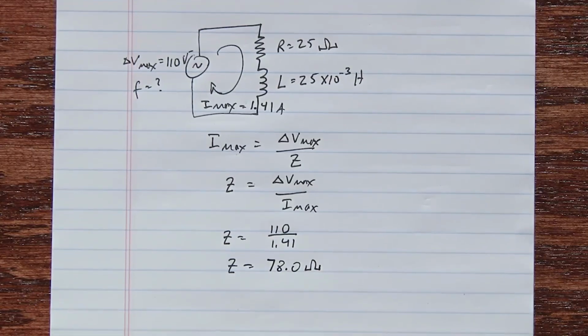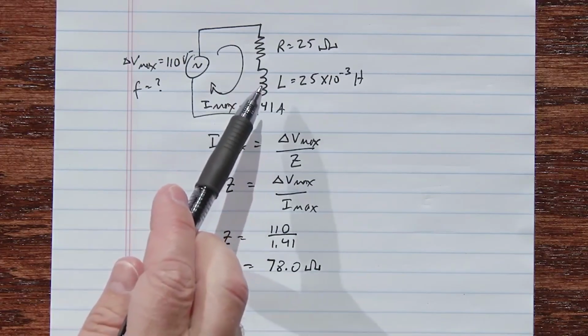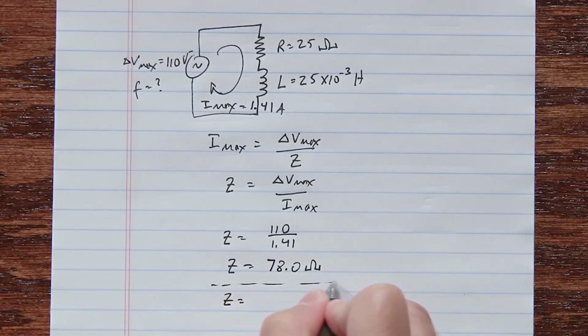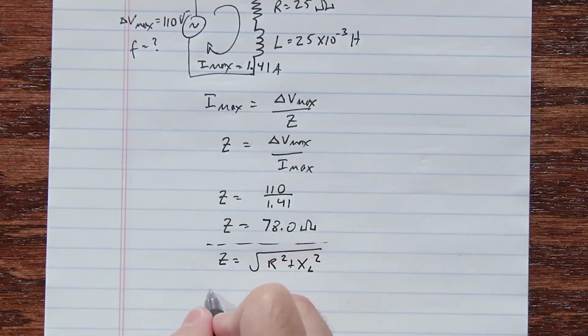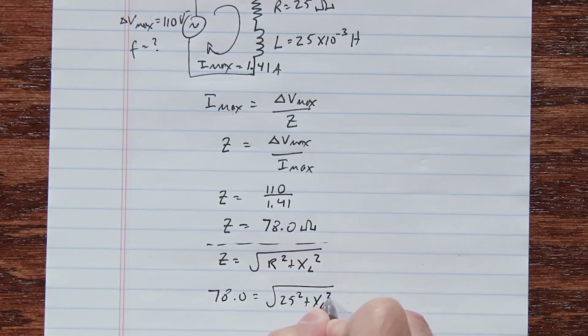From that, we can find the inductive reactance. We know that the impedance is made up of the resistance and the inductive reactance, and that is Z is equal to the square root of R squared plus X sub L squared. We know that Z is 78.0, and that's equal to the square root of R squared, which is 25 squared, plus X sub L squared.